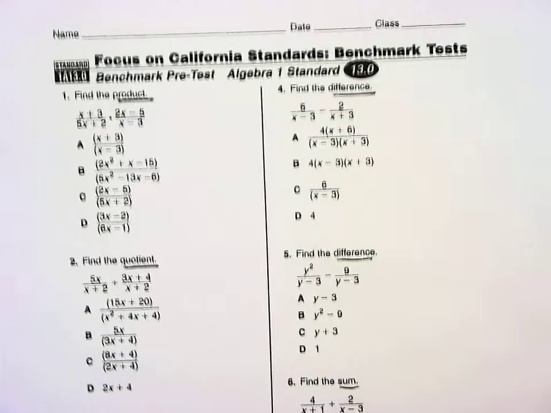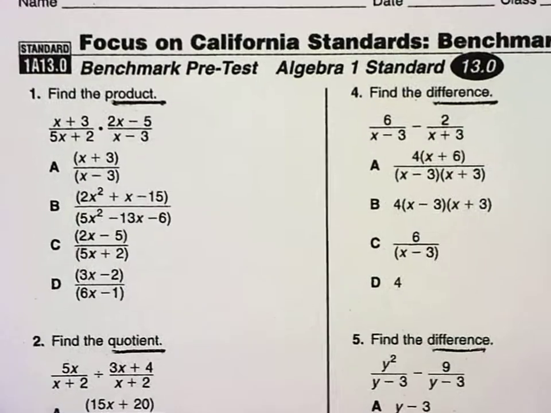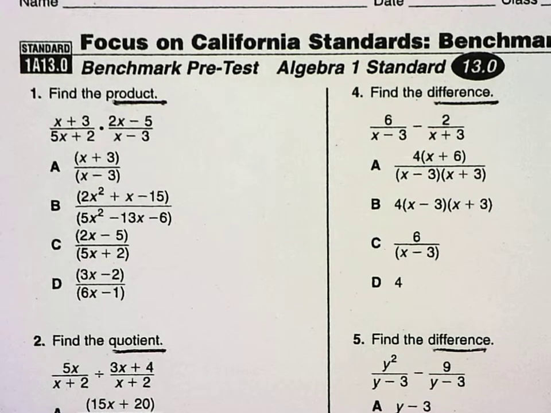Okay, we're going to go over the Holt pretest for 13.0. This is adding, subtracting, multiplying, dividing rational expressions. We did this in class on Friday, May 23rd. Number 1 says find the product.